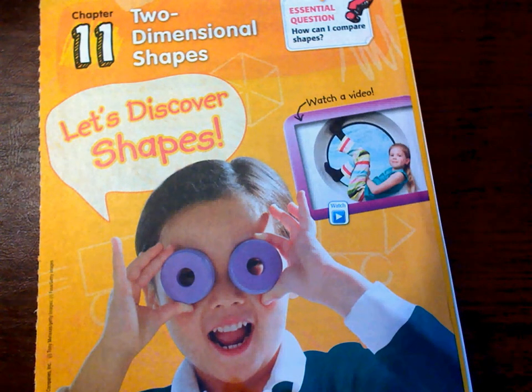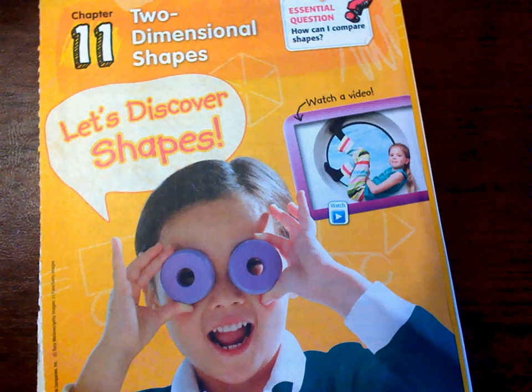So we're going to be doing shapes for this week and next week, just two-dimensional shapes. And I want you to think of a two-dimensional shape as a shape that is flat, like you can only see one side of the shape. And we're going to talk about three-dimensional shapes next, and we'll learn what the difference is between those.